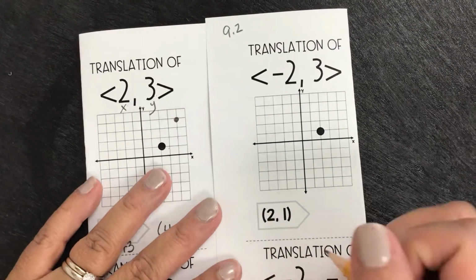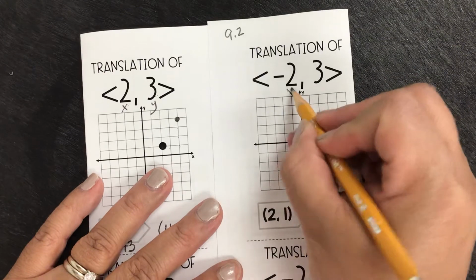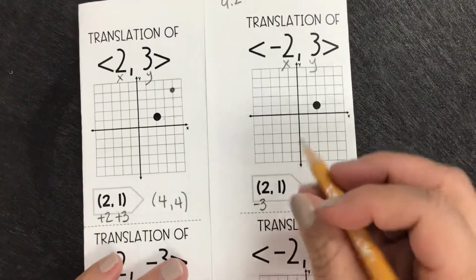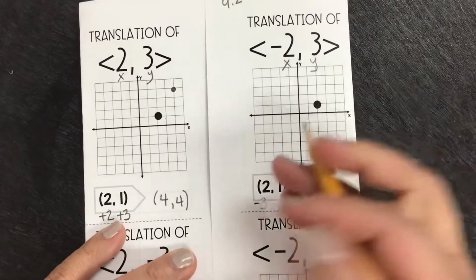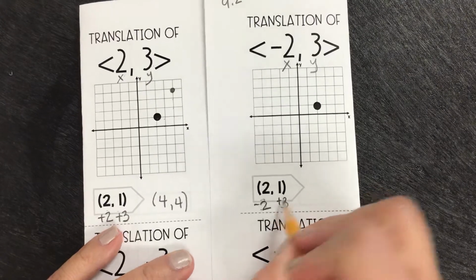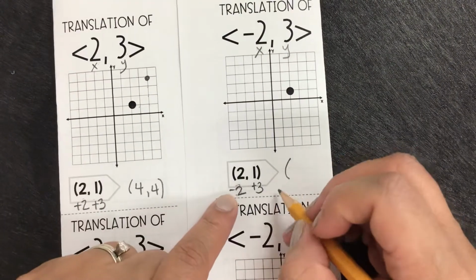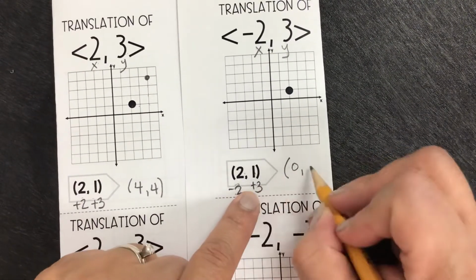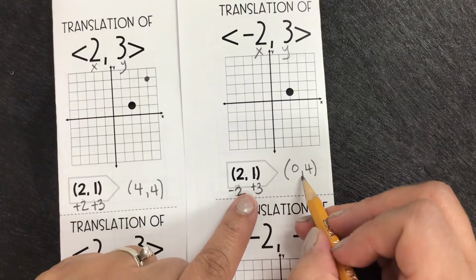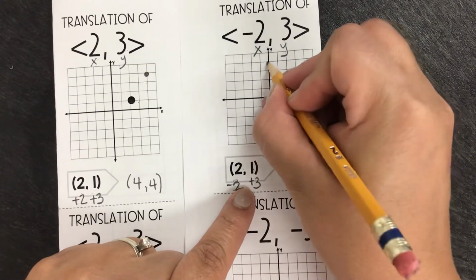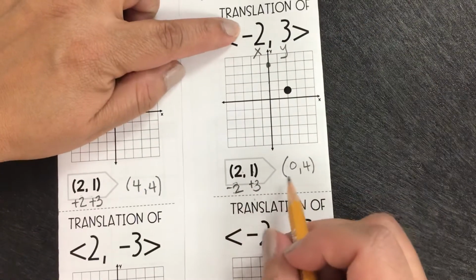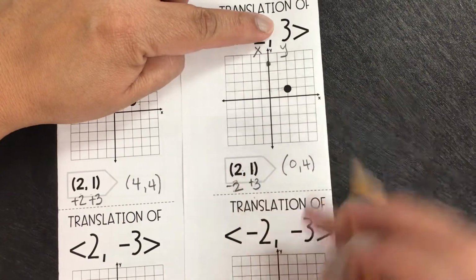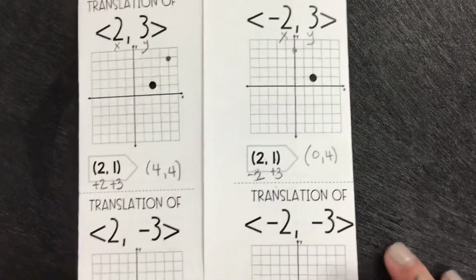Let's take a look. If it's negative, that means that we would just subtract 2 from the x and add 3 to the y. So subtract 2 and add 3. That means your new ordered pair is negative 2 minus 2 is 0, and 1 plus 3 is 4. So the new ordered pair is 0, 4. So 0, 1, 2, 3, 4. If it's negative, it wants to go to the left 2, 1, 2, and up 3, 1, 2, 3. And just like we said, that is the correct transformation.